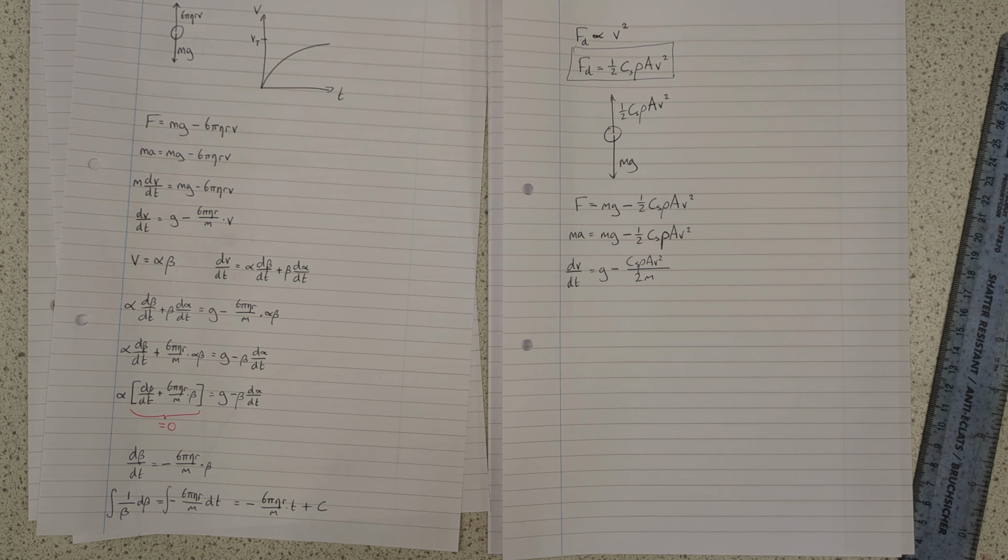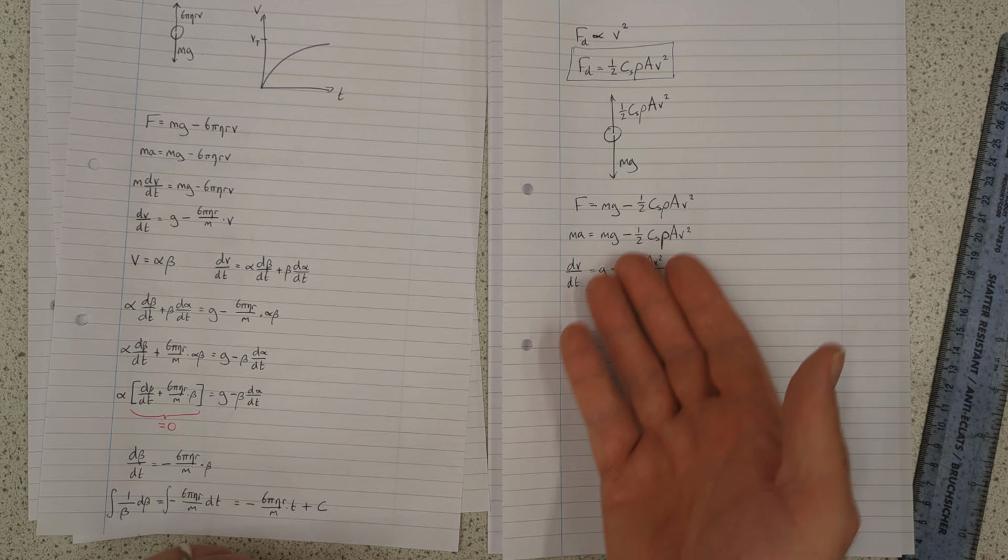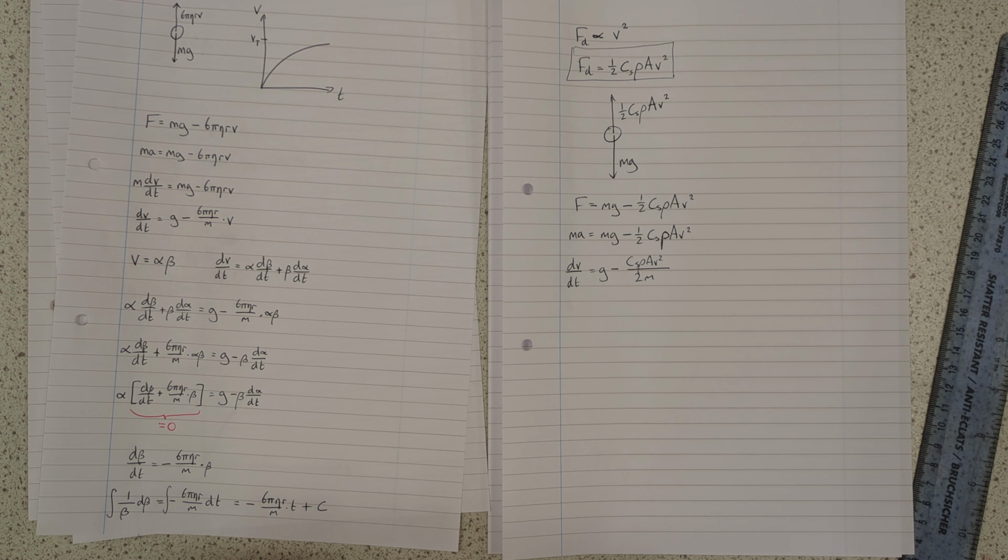So it can be solved. What I would do is reach for the big book of integrals and use a standard integral to try to solve that. But I don't remember how. So good luck. Have fun with that.